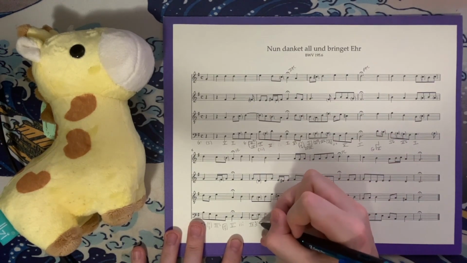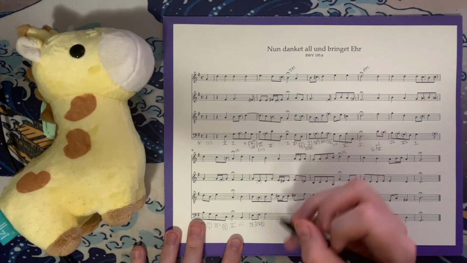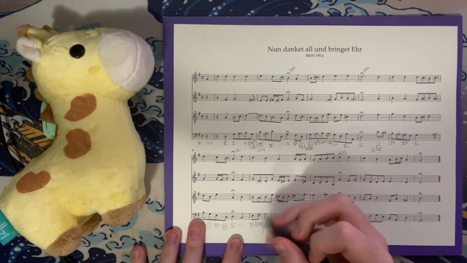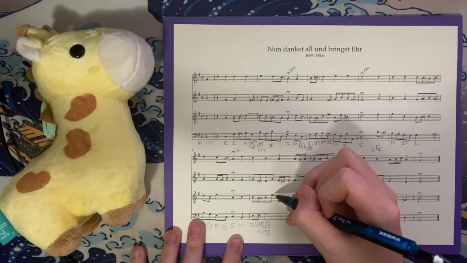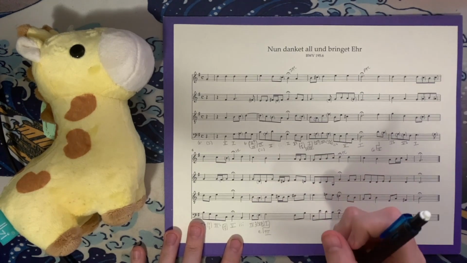C, that all spells D7 over F sharp, which is 5-6-5, and that goes to G major, G, B, D, and B, which is our tonic triad in root position, and also our gateway to E minor. It is now our 3 chord. This E and this G kind of turns the chord into a 1-6 chord.